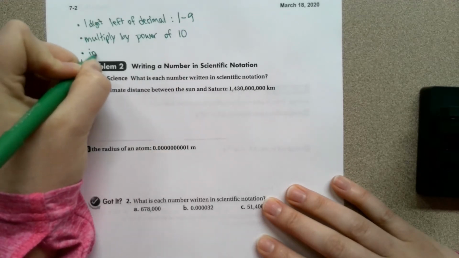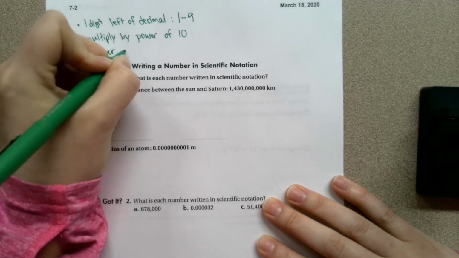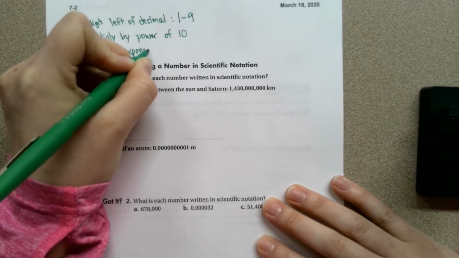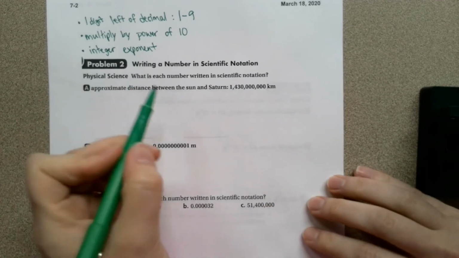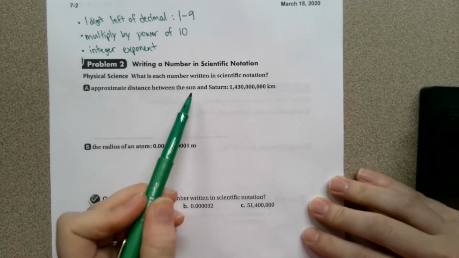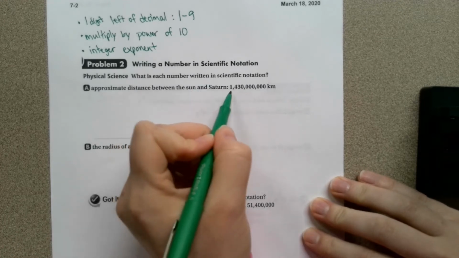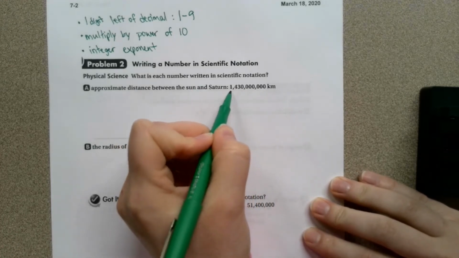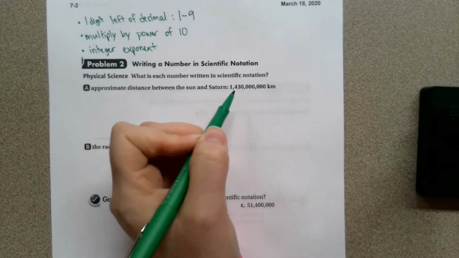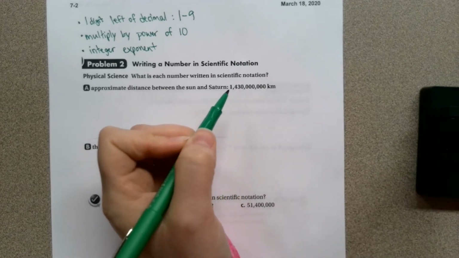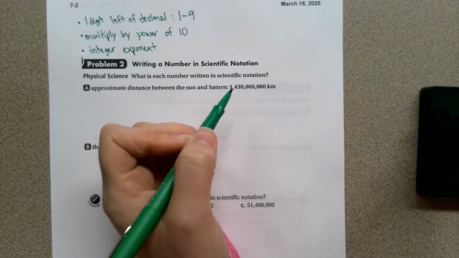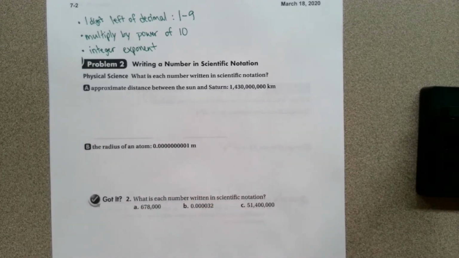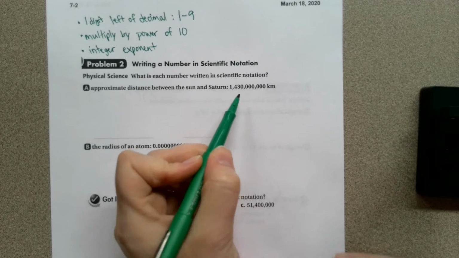And we need an integer exponent. So, when we look at the first number, the approximate distance between the Sun and Saturn, here is our number. And it's written out as a normal large number. We use scientific notation to represent really, really long numbers, either a really large value or a really, really tiny value. But either way, the number is a long digit number, which this is.